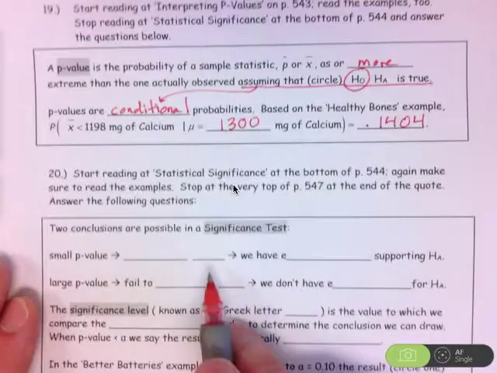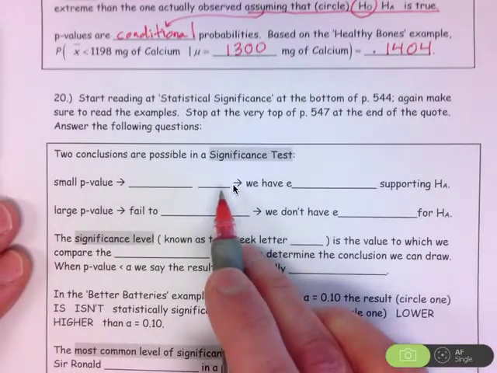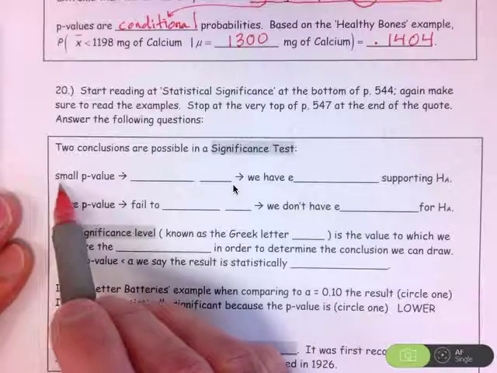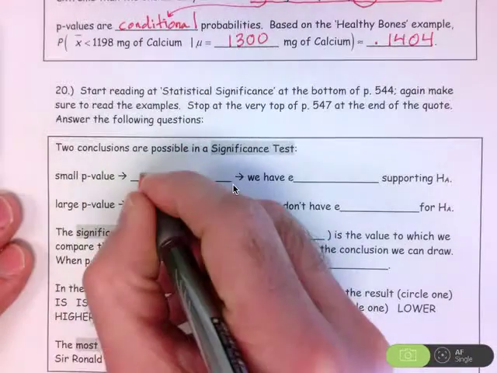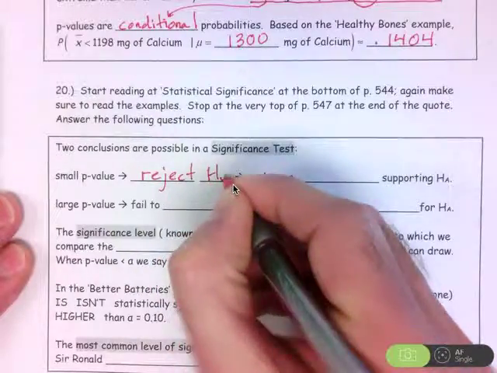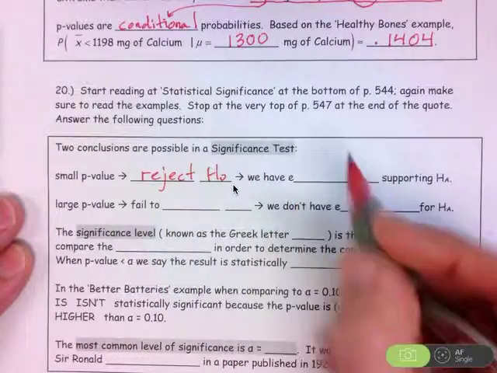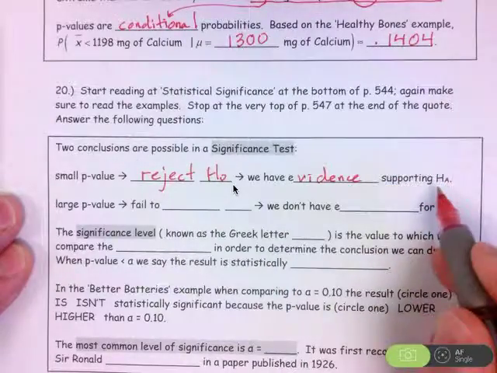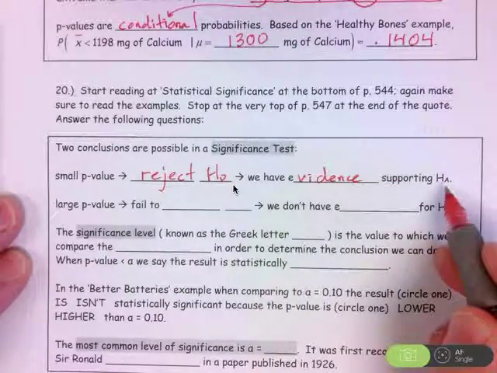So two conclusions can be made in a significance test by using that p-value. If you have a small p-value, we reject the null hypothesis. And that gives us evidence, not proof, that supports the alternative hypothesis.